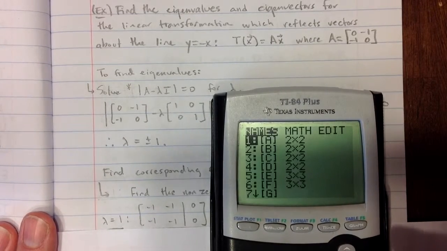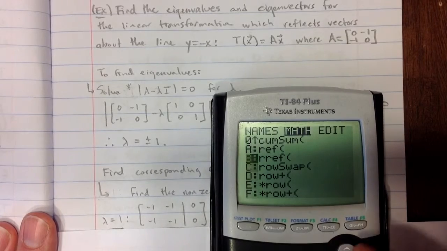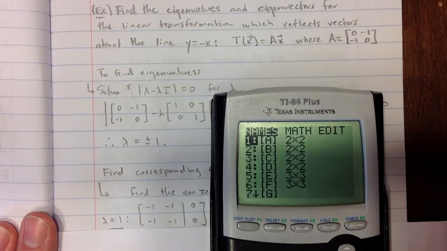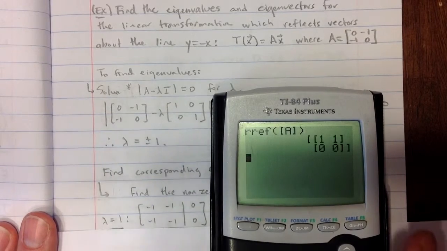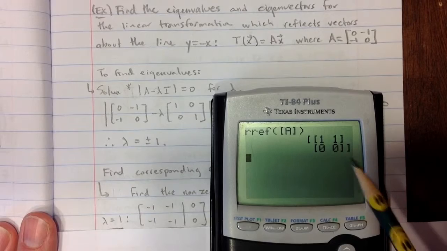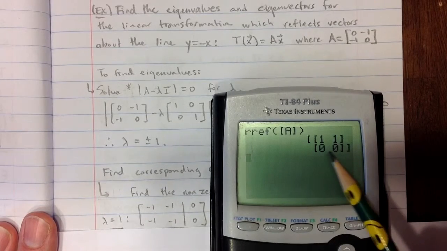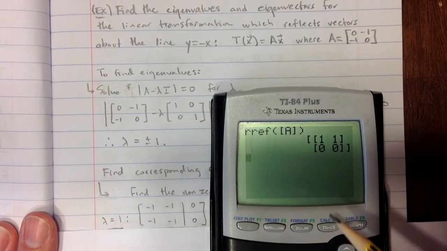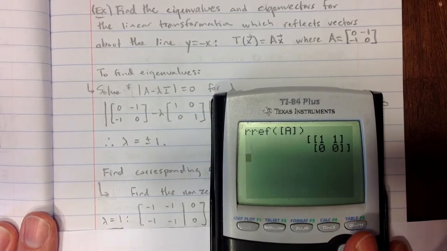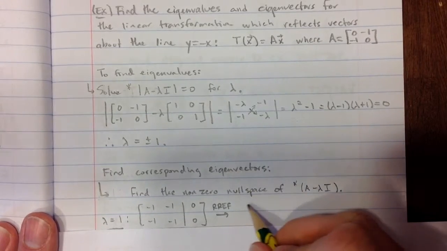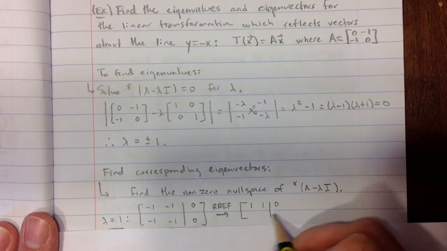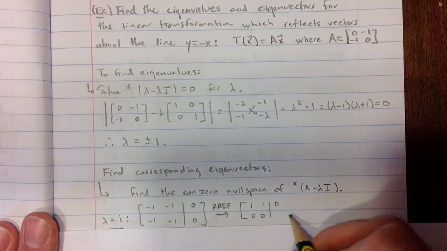I'm going to do a second matrix. I'm going to do an RREF, which we do a lot in this class, and go back to matrix and hit up A. So we should get a matrix here that has a free variable, because that will give us our non-zero null space. So our reduced row echelon form is 1, 1, 0, 0. I have 1, 1 augmented with 0, and 0, 0 augmented with 0.